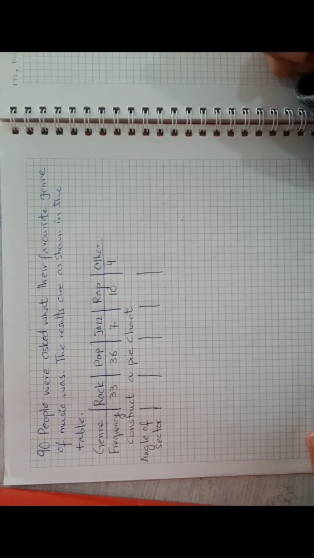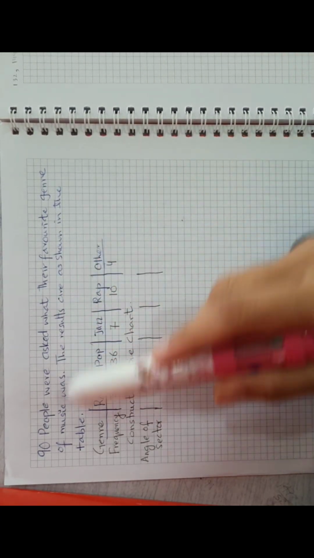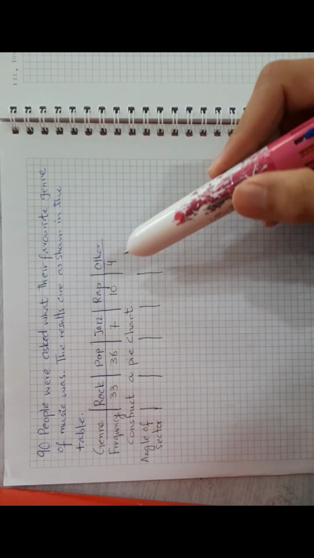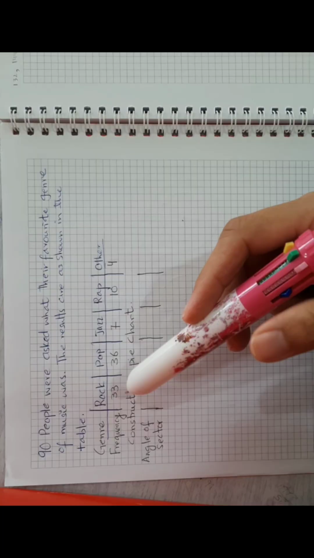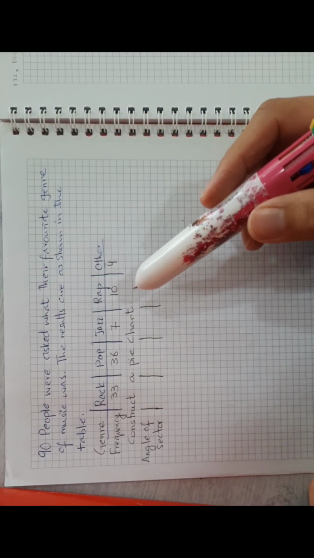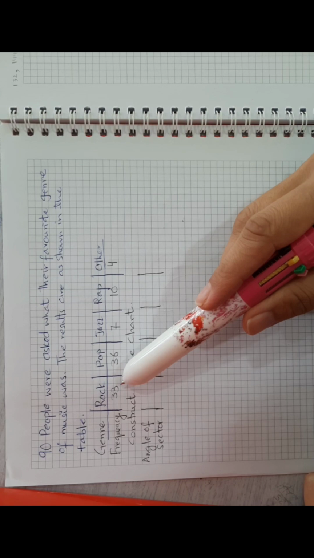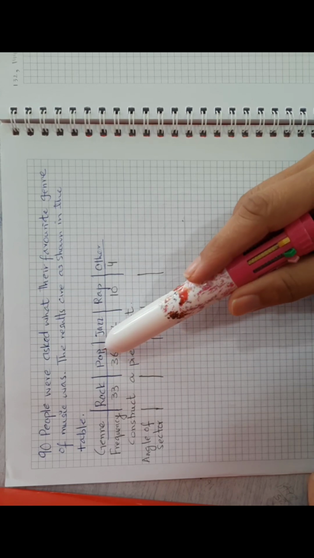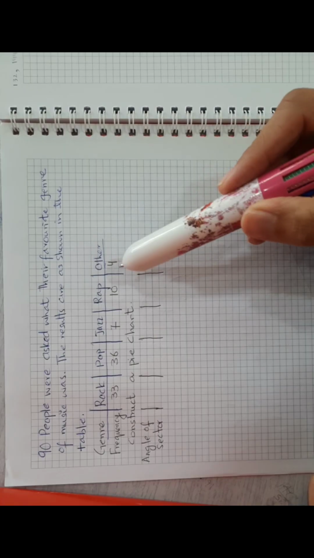Looking at this data, 90 people were asked what their favorite genre of music was. The results are as shown in the table. So these are the kinds of music that people like, and the frequency is given: 33 people like rock music, 36 like pop, 7 like jazz, 10 like rap, and 4 are in others.